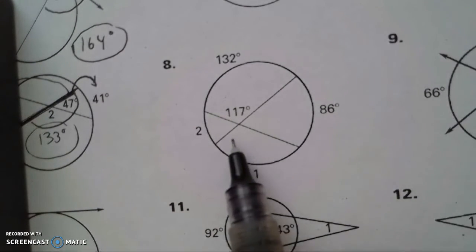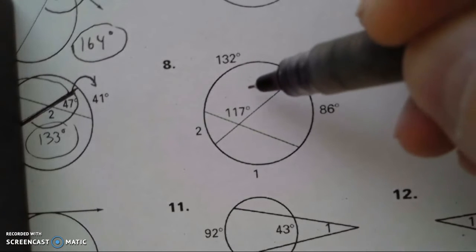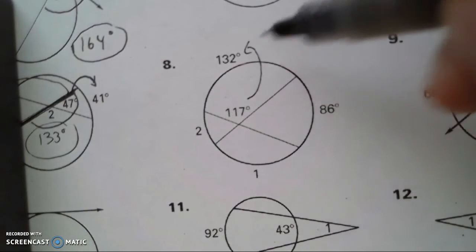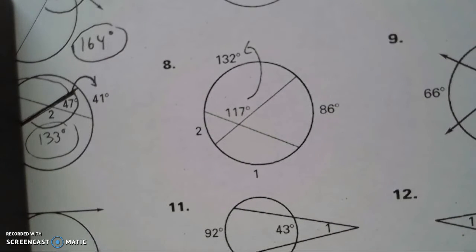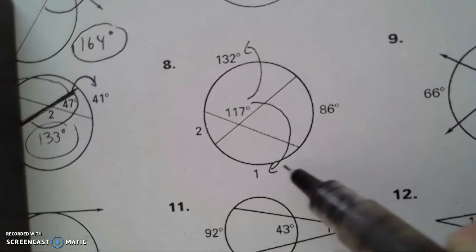For number 8, it's inside. The angle is located inside, somewhere inside. So we add and divide by 2. Once again, I don't have my arcs to add. So how far away is 117 from 32? 15. 15, yes? Okay.